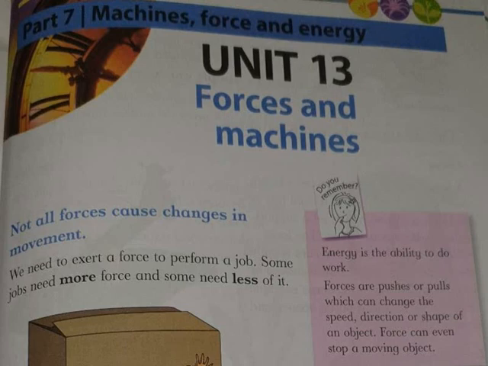As you all know, we have studied energy in class 3. In your class 3, you have studied about energy, force, and moving objects. Energy is the ability to do work. Forces are pushes or pulls which can change the speed, direction or shape of an object. Forces can even stop a moving object. We need energy to do different kinds of work, so forces and energy are needed for work.